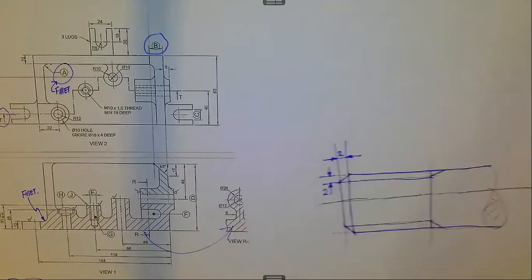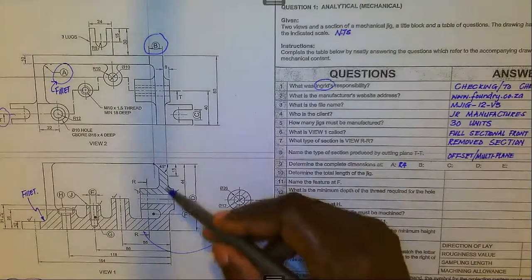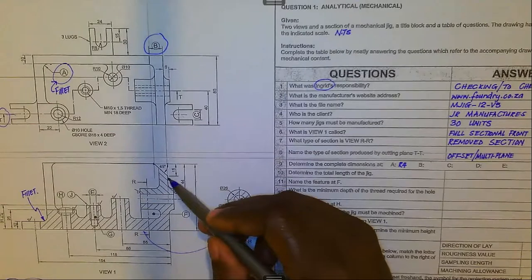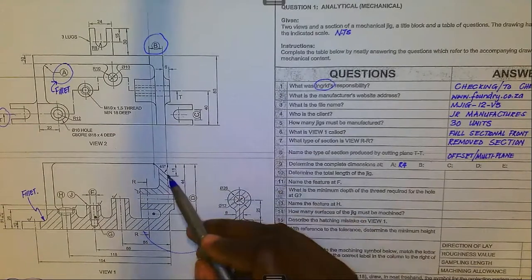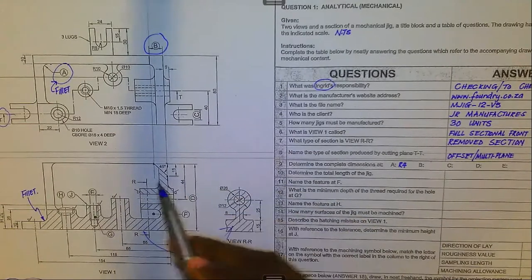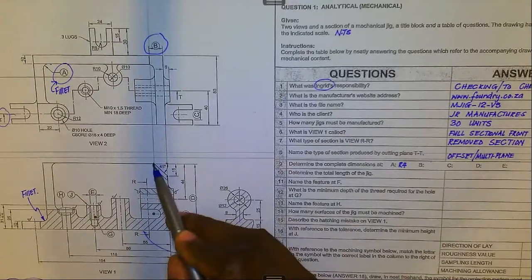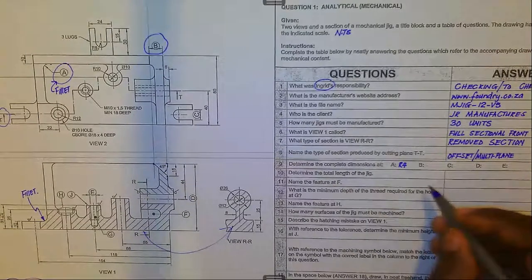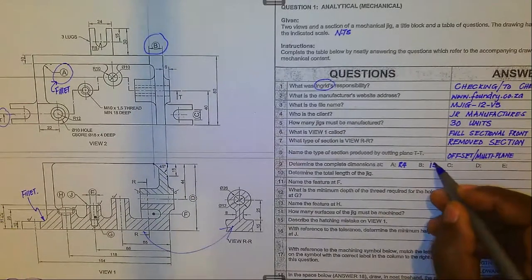So if we look at this setup from here to there, they've used an angle of 45 degrees. So what it means from here to there is 15. Automatically, the distance from here to there is also equal to 15. So we would come and say B is equal to 15 like that.